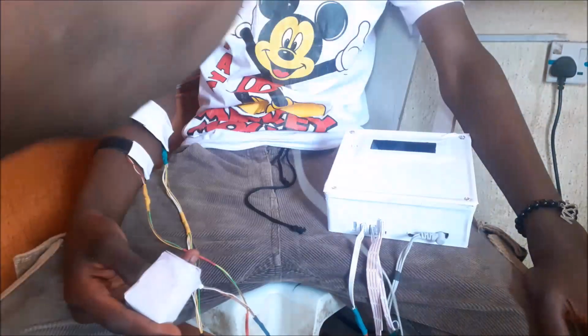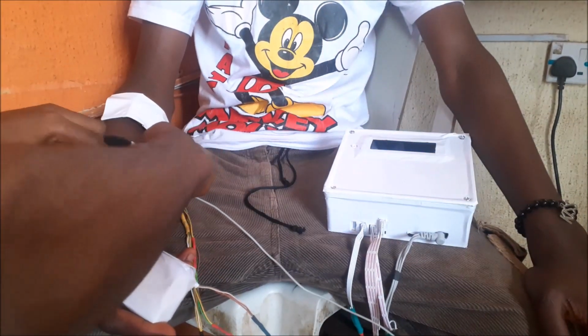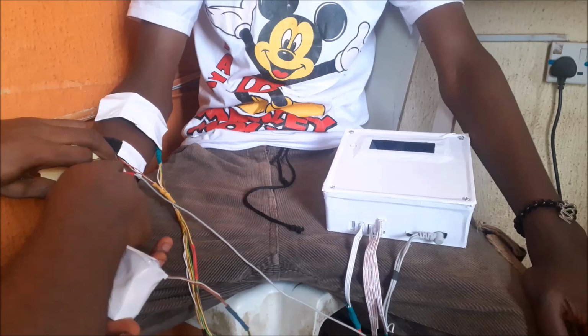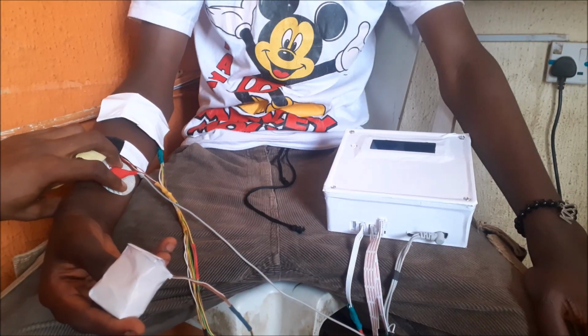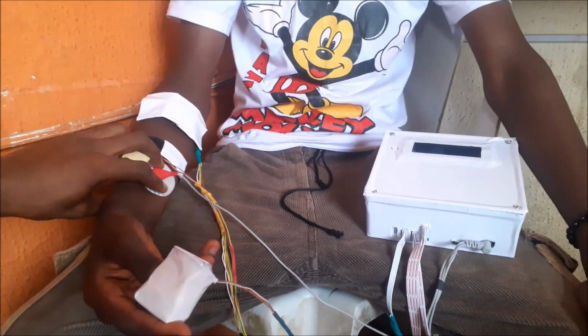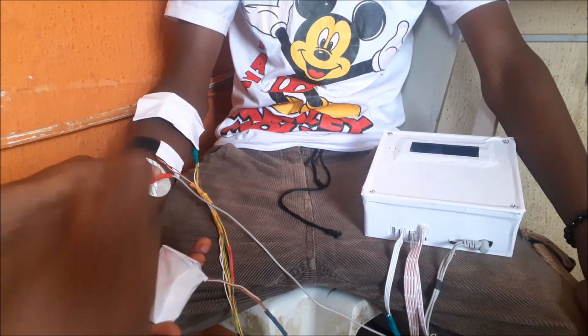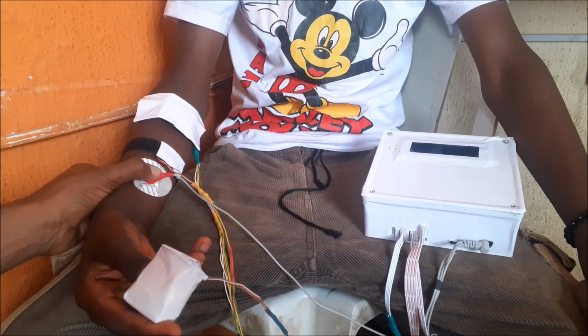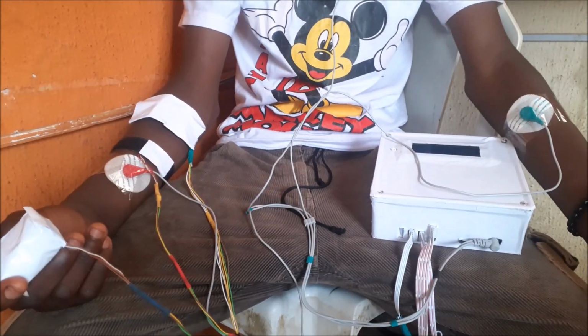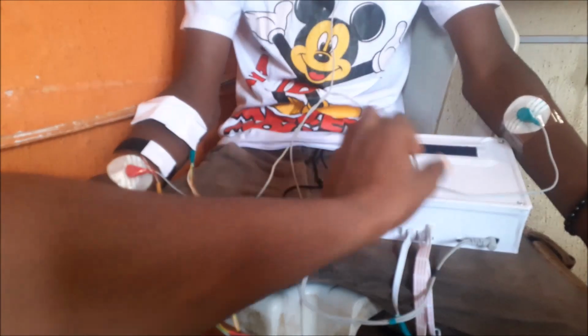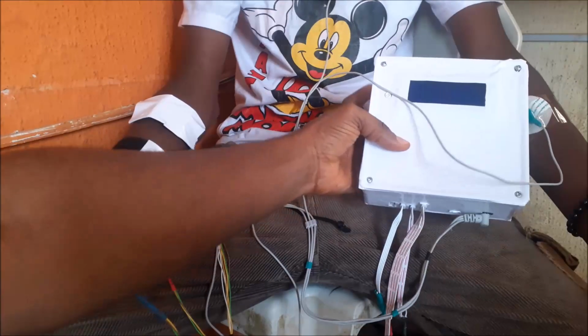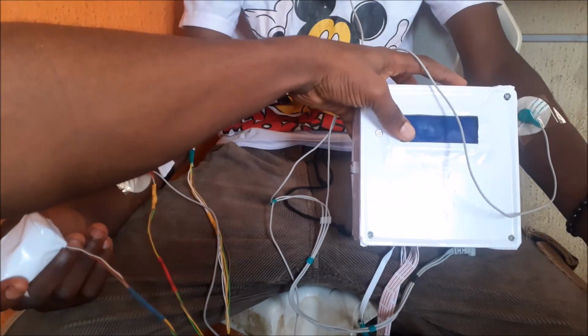Next is the ECG sensor. This has 3 sensor leads and we place them accordingly at the positions on the body. These positions are to ensure accuracy of the sensor itself. Once these body sensor attachments were completed, we can proceed to powering on the device itself.